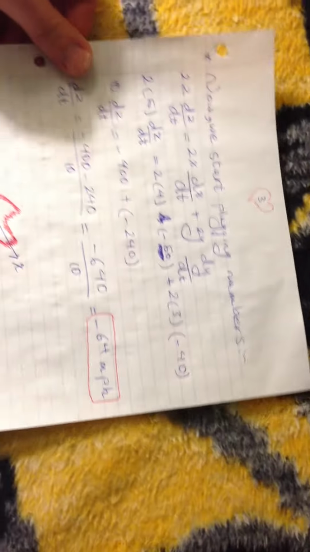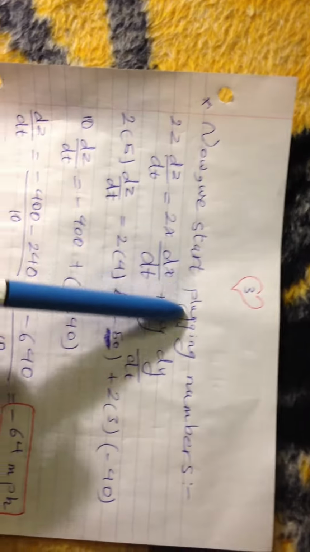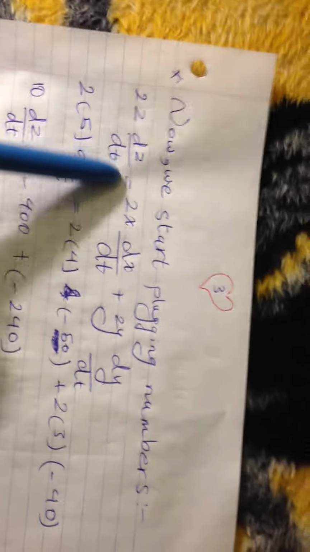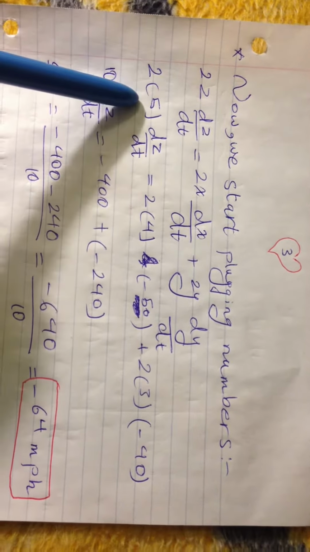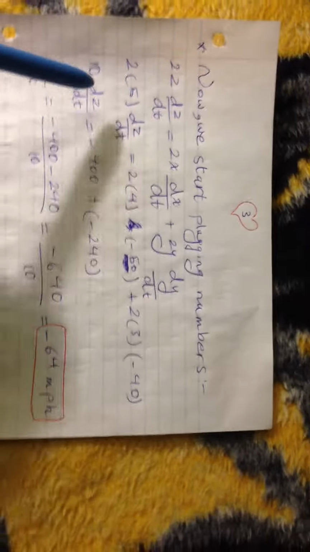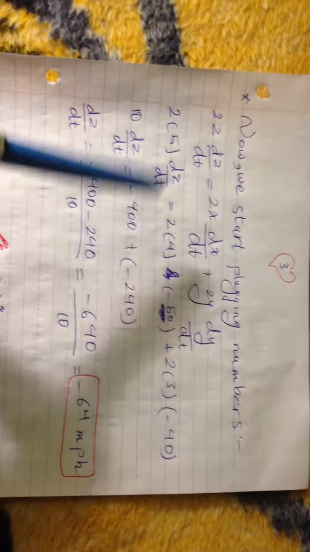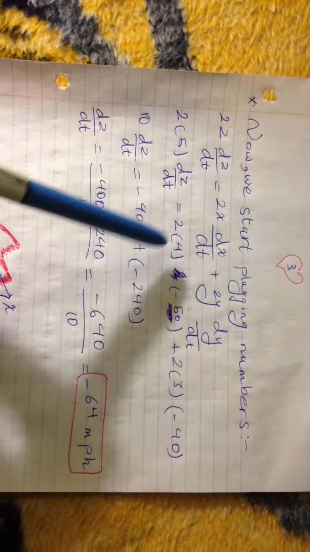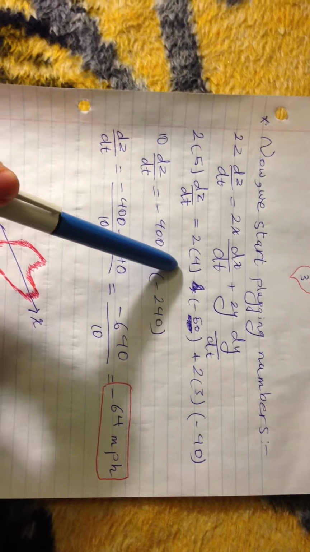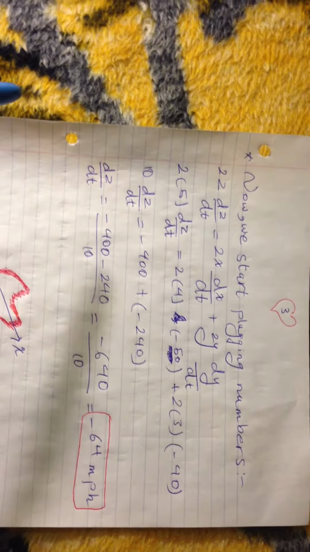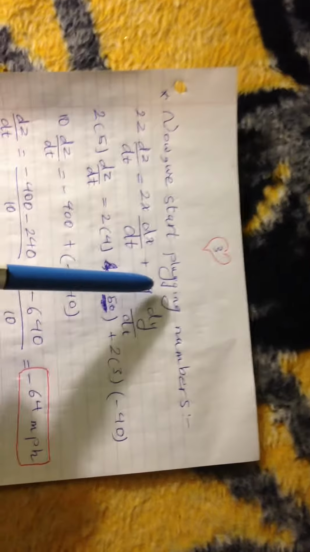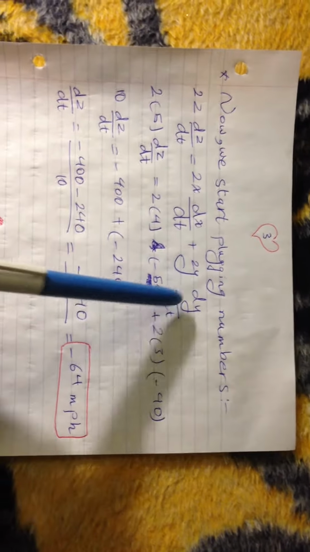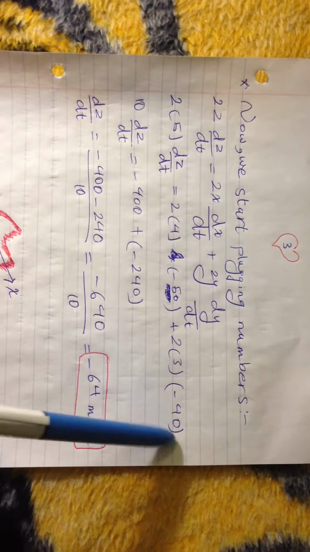Now we start to plug in our values. So this is our equation again. 2z, we found that z equals 5, so 2 times 5 dz/dt equals 2 times x, which is 4, times negative 50, which is dx/dt, plus 2 times y, which is given as 3, times dy/dt, which is given as negative 40.